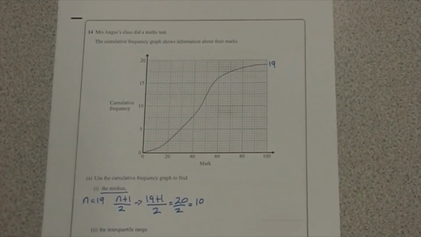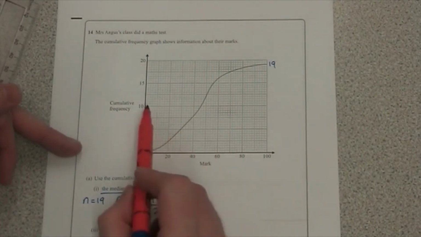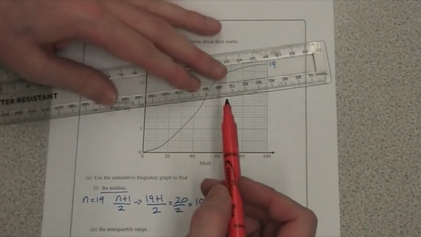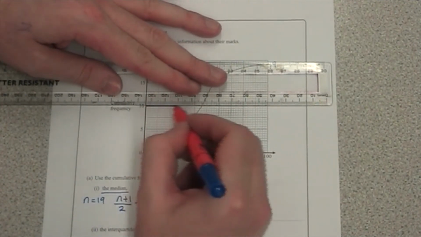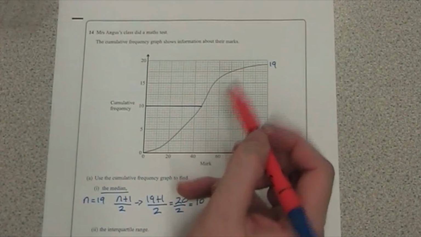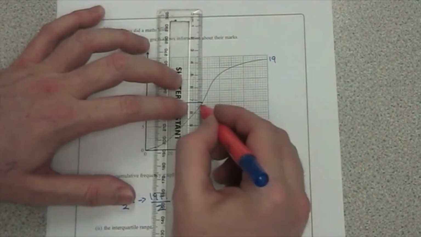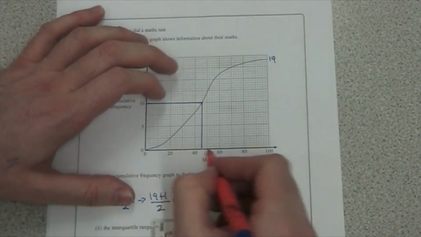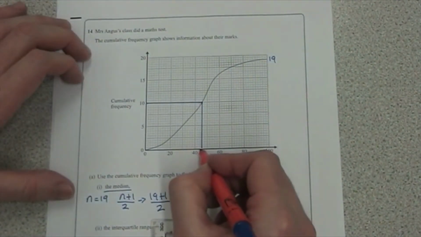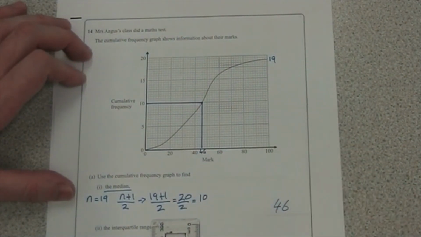Next thing we do is we go and we find the 10th piece of data and the mark that it corresponds to. We do this by drawing a line out from 10 to our graph. And from that point, we draw down to our x-axis. And from there, we can see that the median mark is 46. So the answer to this question is 46.